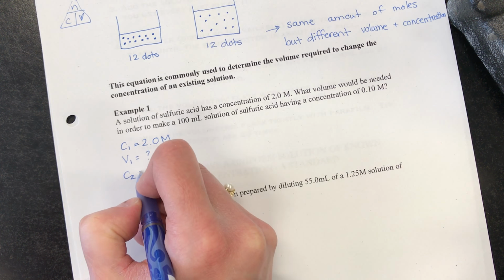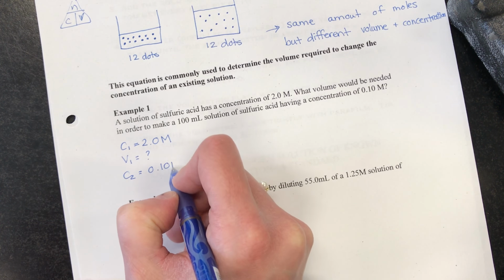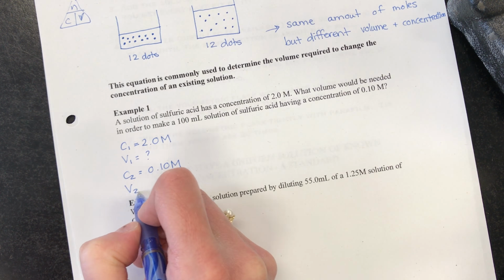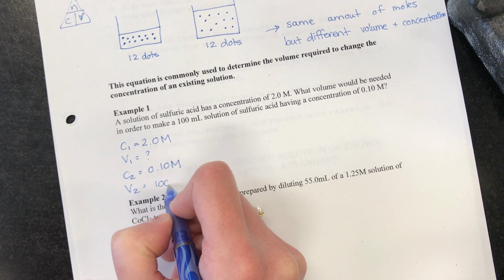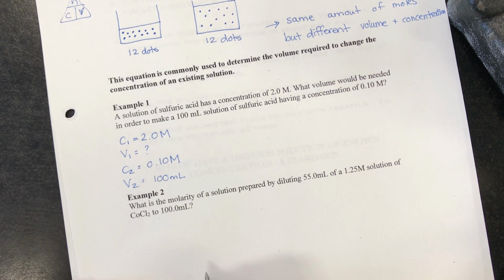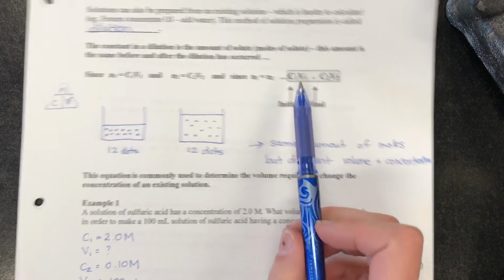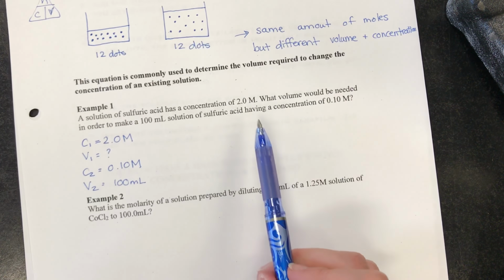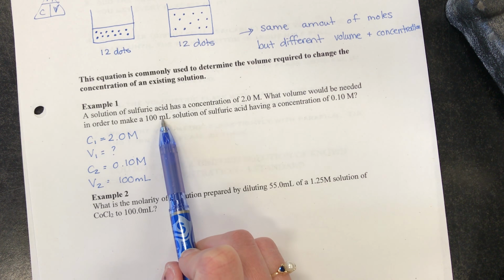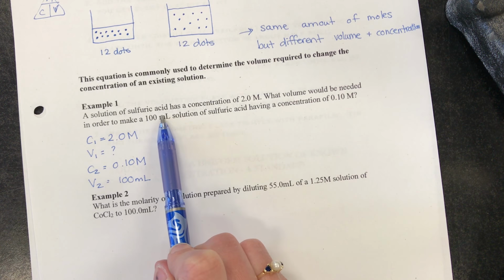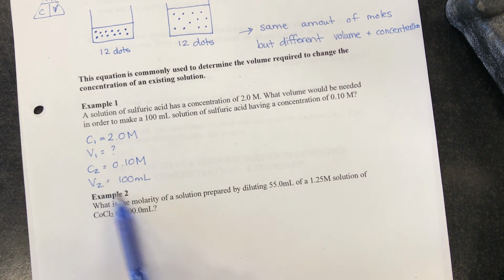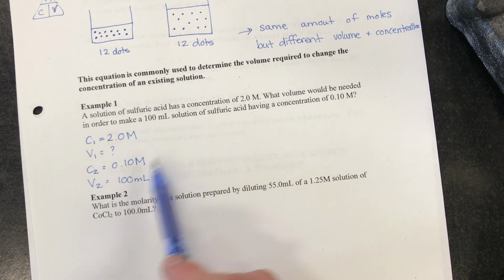So C2 is 0.10 moles per liter, and V2 is 100 milliliters. When you're working with this equation, if you're given milliliters, you can use milliliters. You don't have to convert it into liters, only when you're using this C1V1 equals C2V2.